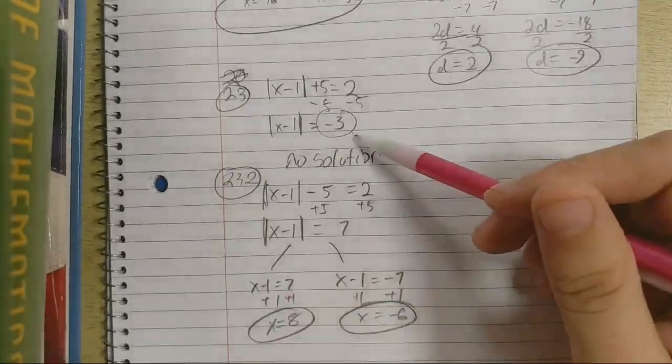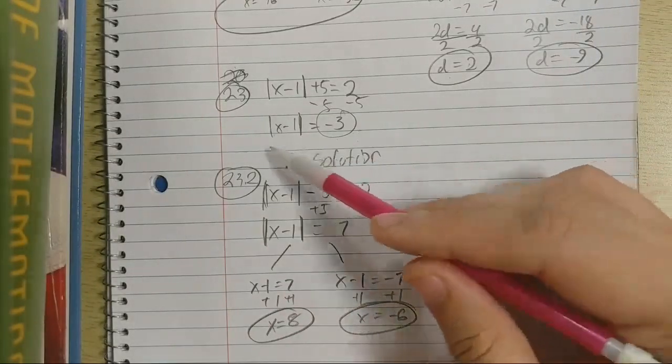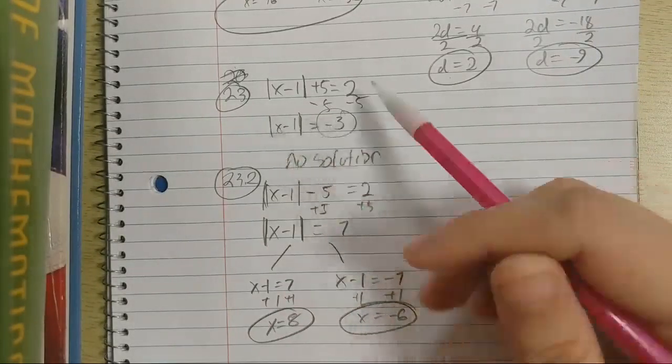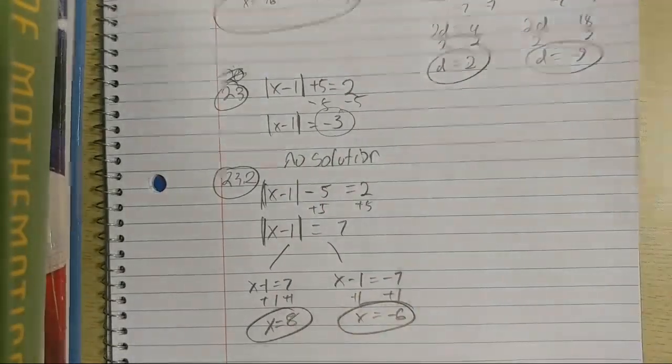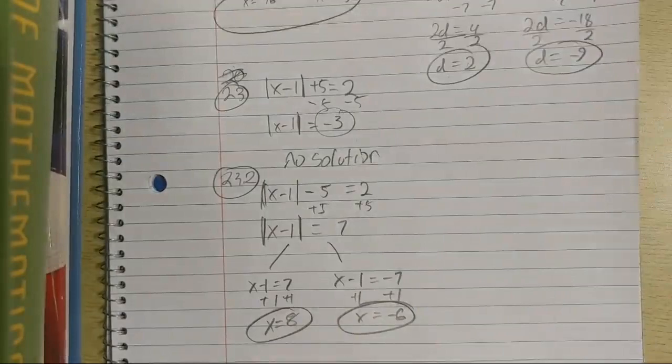Don't worry about this too much. But you should know that if you have absolute value bars and it equals a negative, you're making a mistake somewhere. Okay. Unless the option is no solution, which then yes, it is a no solution.